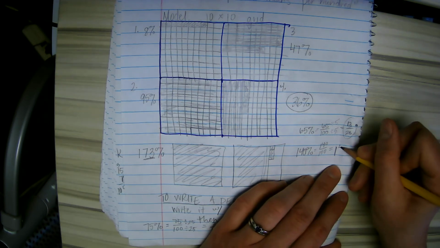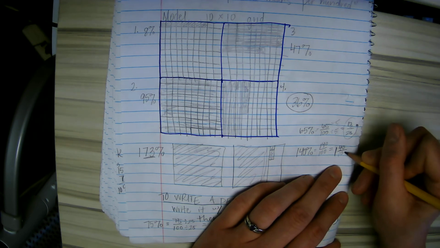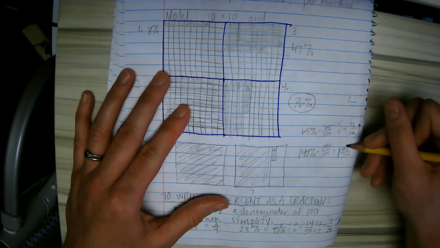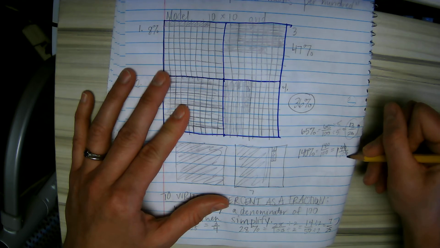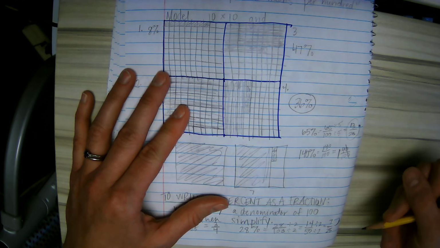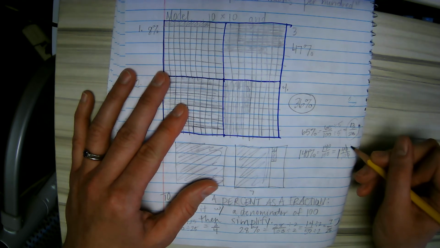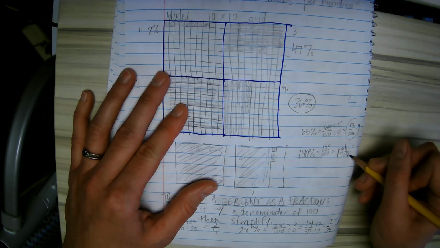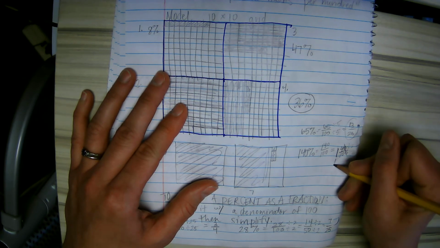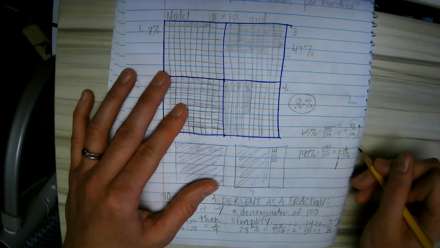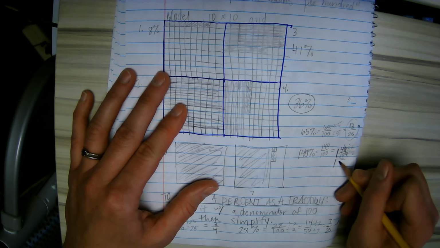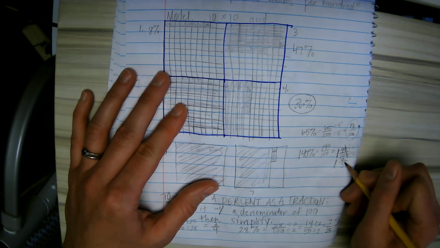And then I have 40 out of 100. Well, then I have to simplify that 40 out of 100 still, right? I can take 10 out by crossing out a 0 for both, and now I'm going to divide them both by 2. And when I divide them both by 2, I still have one whole here. 4 divided by 2 is 2. 10 divided by 2 is 5.